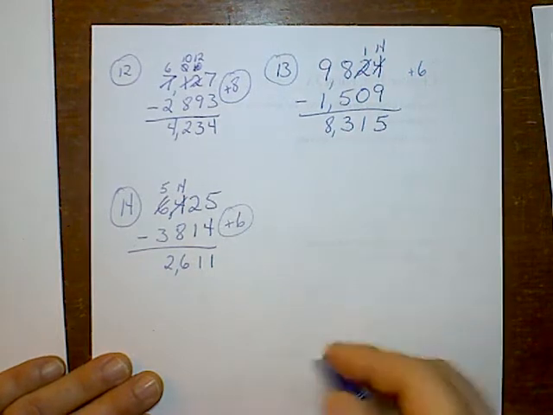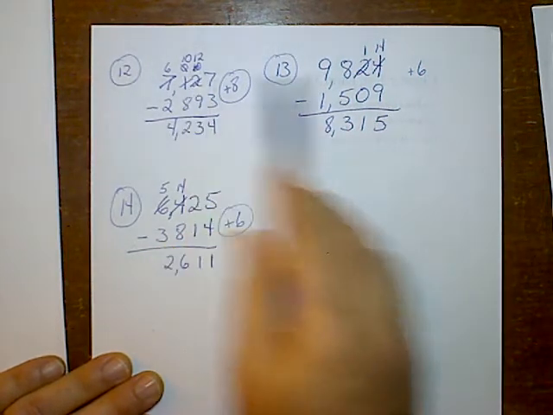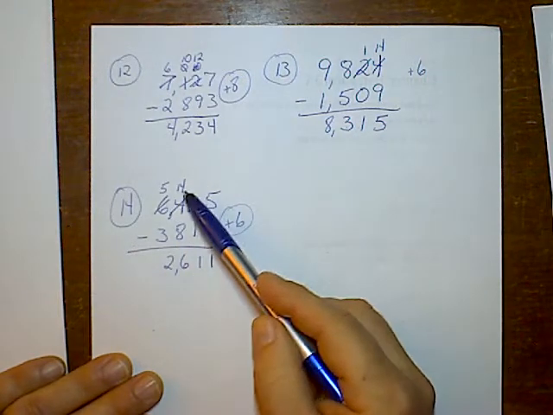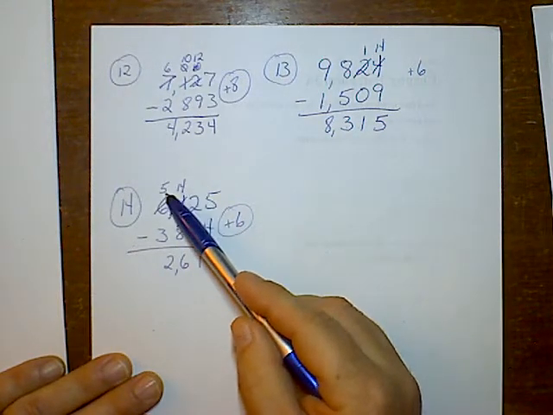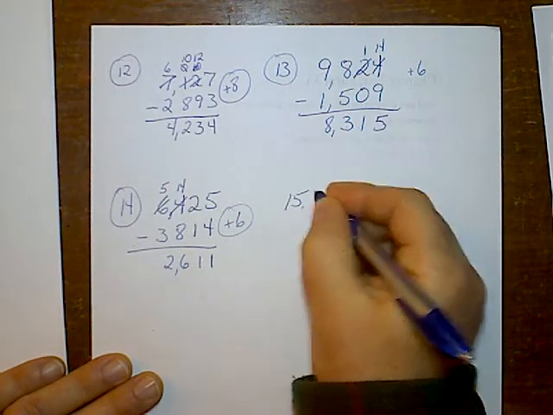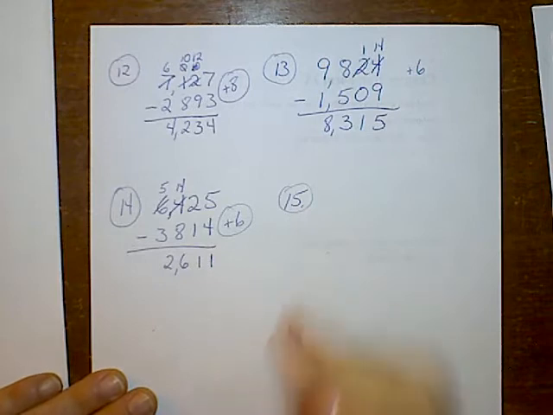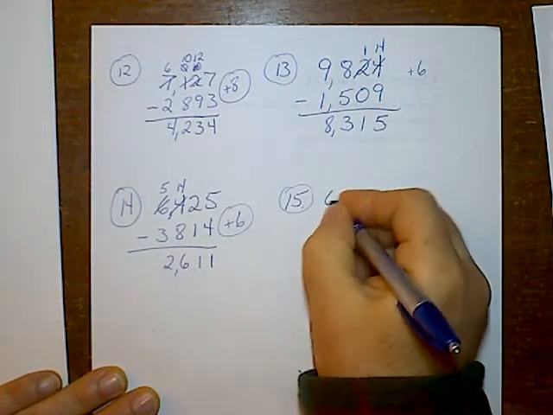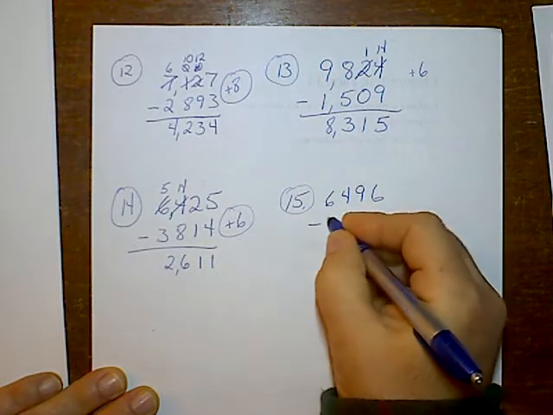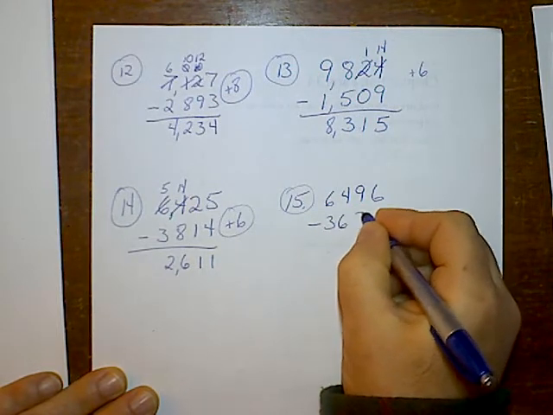Okay. All right. Now these will be different on the actual test, remember? So the points won't be the same. I'm just showing you how I'm getting the points by counting anything you had to do for regrouping. All right. Number 15 was 6,496, and you're subtracting 3,623.